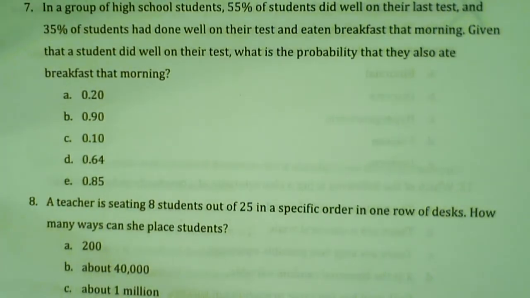Okay, so number 7. In a group of high school students, 55% of students did well on their last test, and 35% of students had done well on their test and eaten breakfast that morning. Given that a student did well on their test, what is the probability that they also ate breakfast that morning?